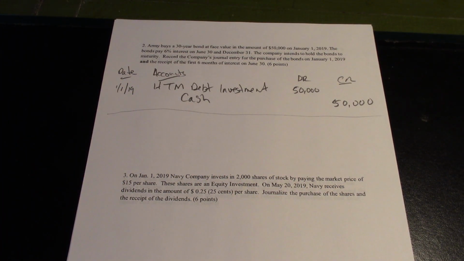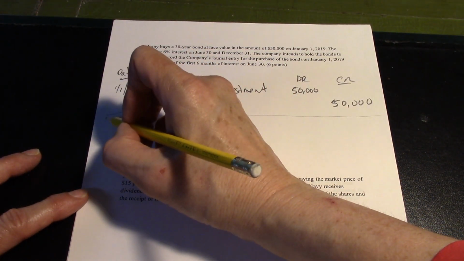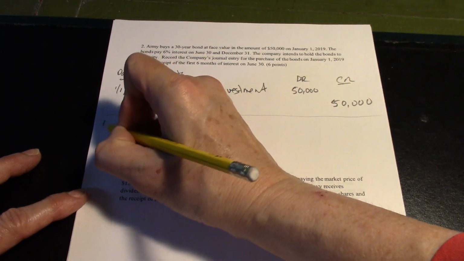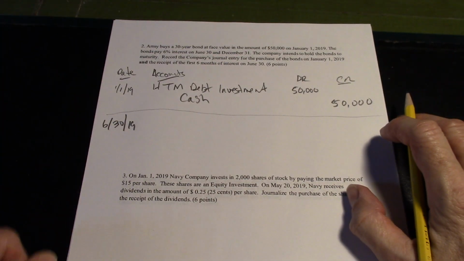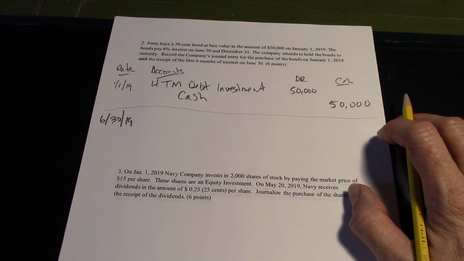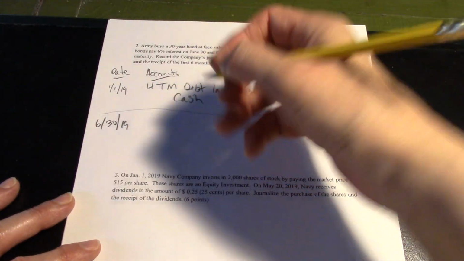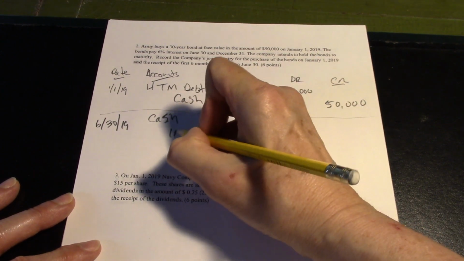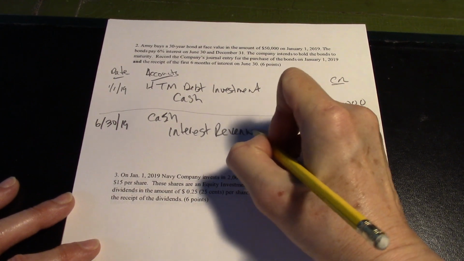Okay. The next thing is interest. So on June 30, it pays interest on June 30. So that's 6 months of interest, right? All of January, February, March, April, May, and June. So 6 months worth of interest. So we're going to this time receive the cash, right? Because they're giving us the interest, and that's going to be interest revenue. We've earned it. How much?